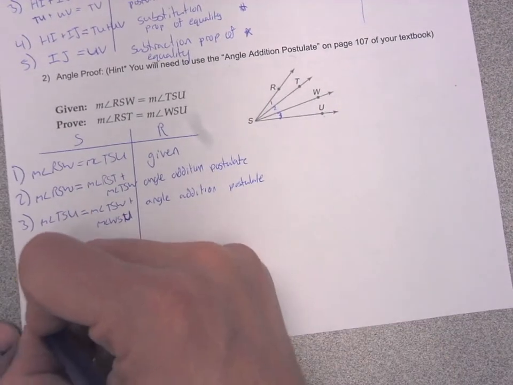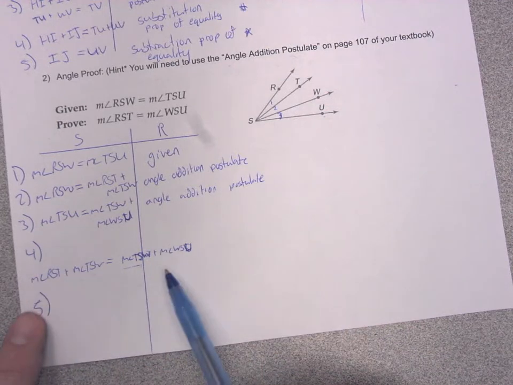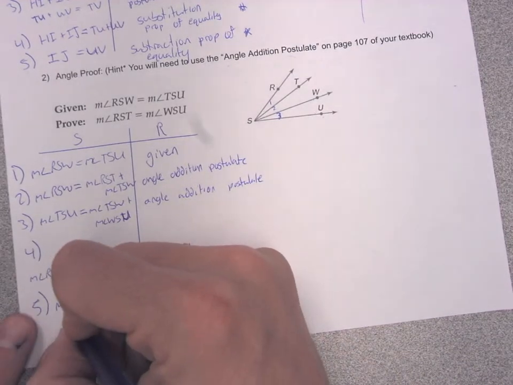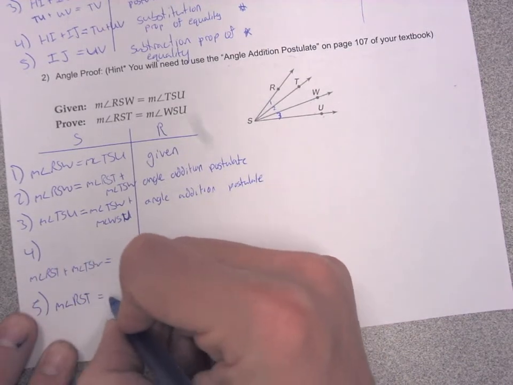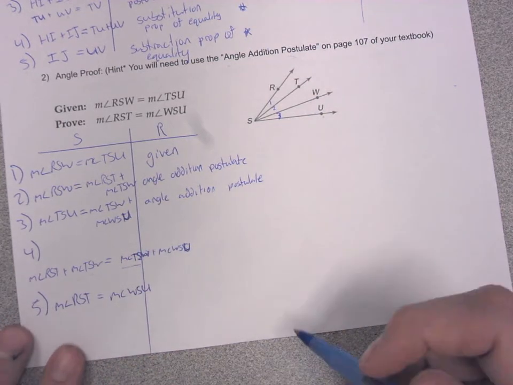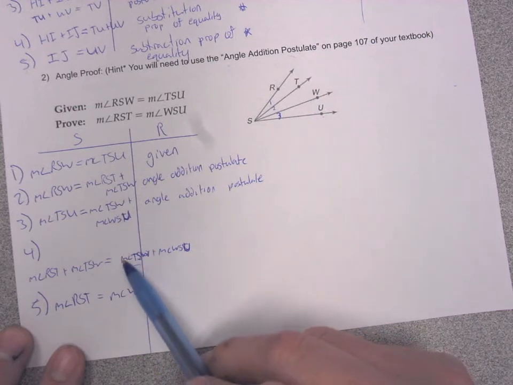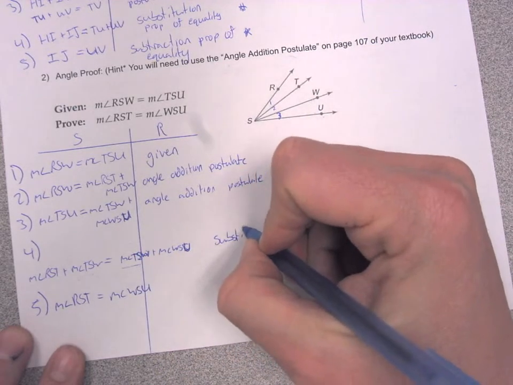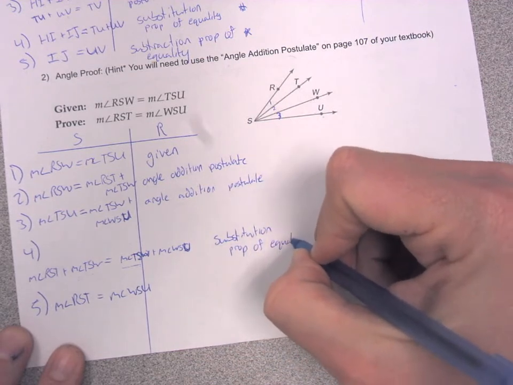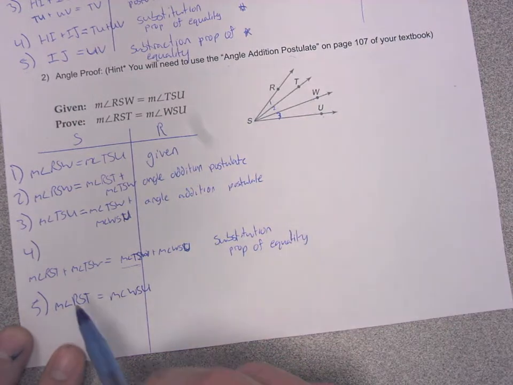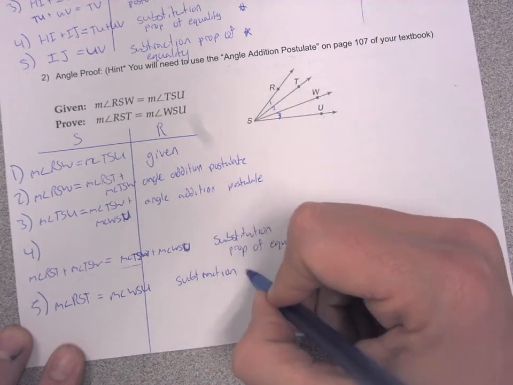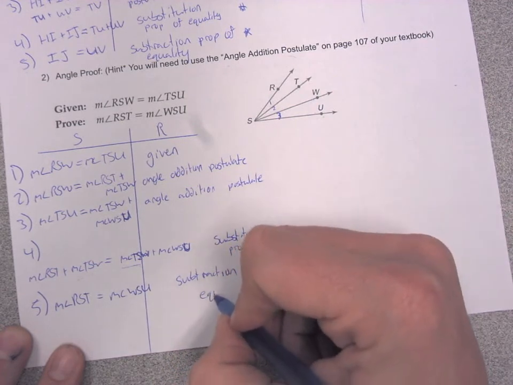So you don't really show this in your steps here, but we're going to subtract the measure of angle TSW from both sides. That will leave me with the measure of angle RST equal to the measure of angle WSU. And that's what we were trying to prove. So the step from here to here is the substitution property of equality. And then I subtract from both sides. That's the subtraction property of equality.